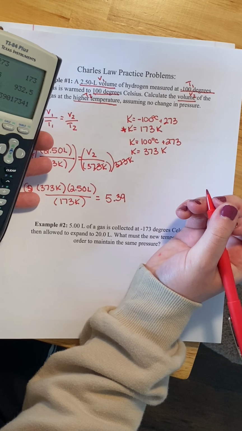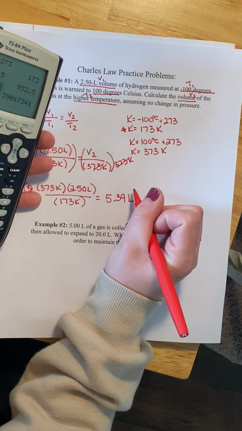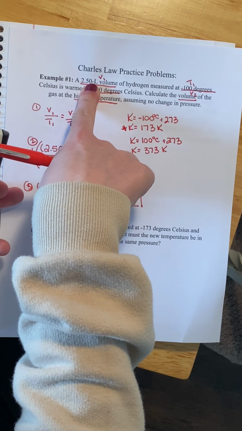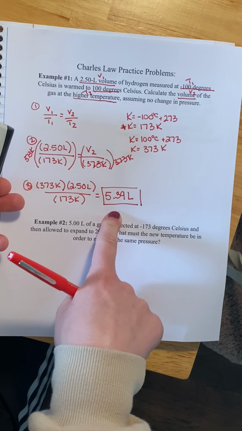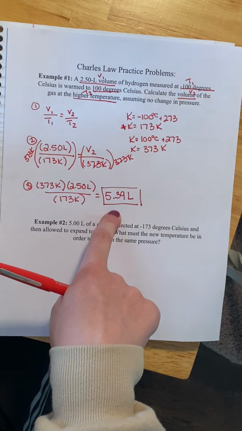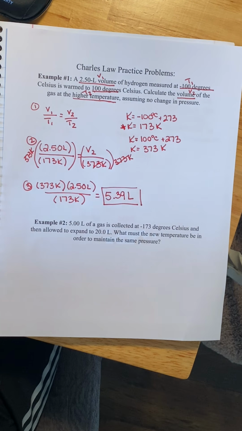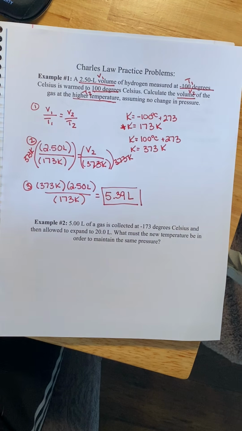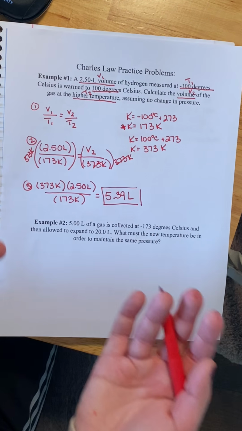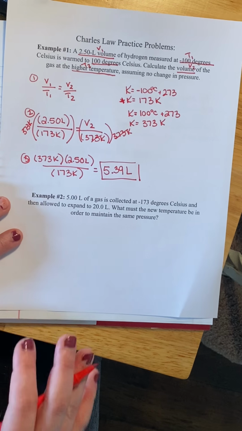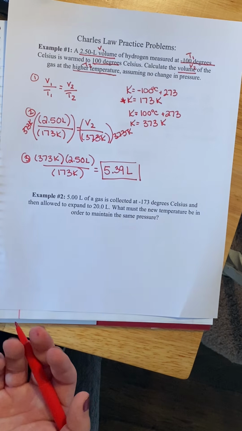So I should have 5.39 liters. I started with 2.5 liters, so 5.39 is definitely a larger volume. That's a good way to check and make sure that you've plugged everything in correctly, because I know my temperature went up, which means my volume went up too. All right, example 2, and then we're going to jump into practice.